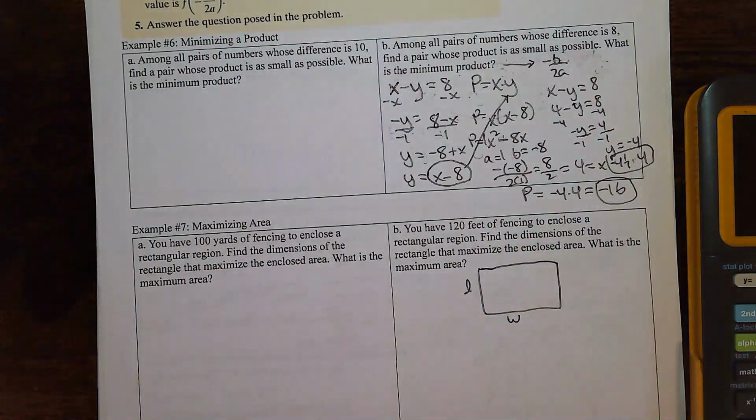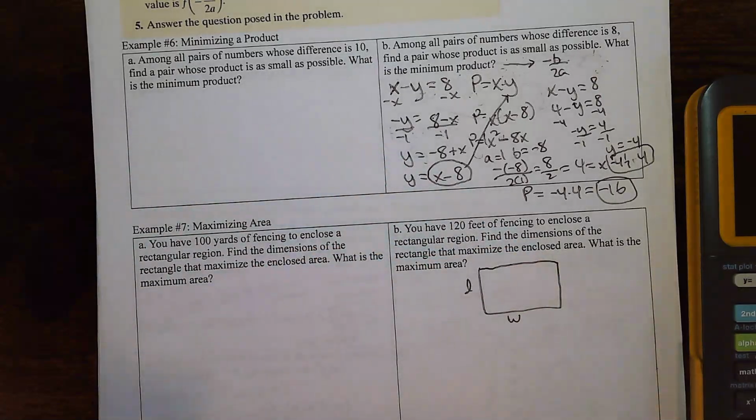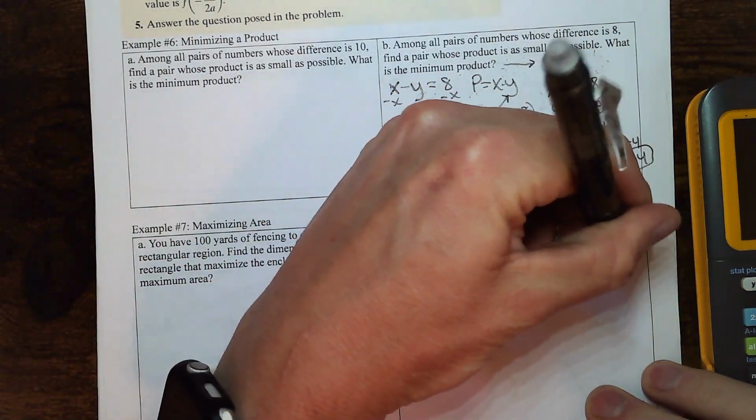Okay. Now let's talk about what we're dealing with here. You could use X and Y. You have 120 feet of fencing to enclose the region. So 120, what is that a reference to? That's a reference to the perimeter. So 120 feet equals the perimeter.